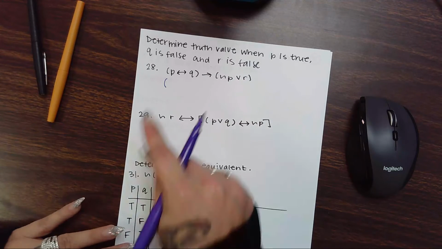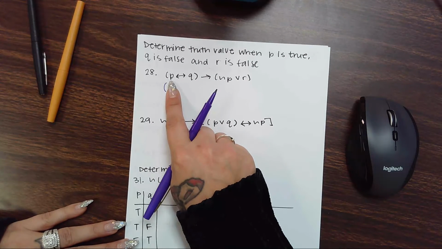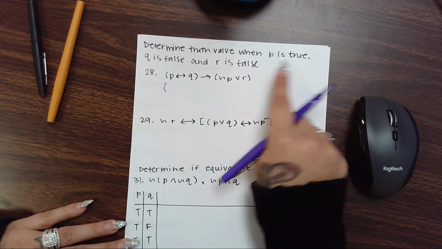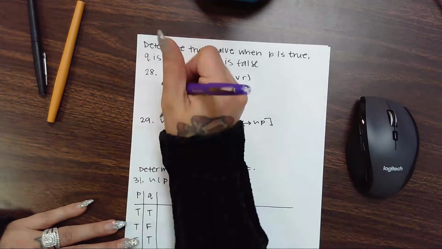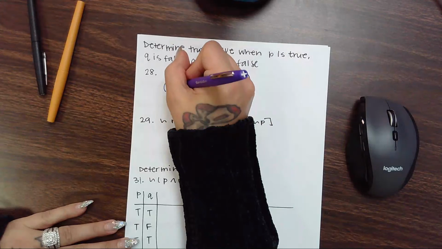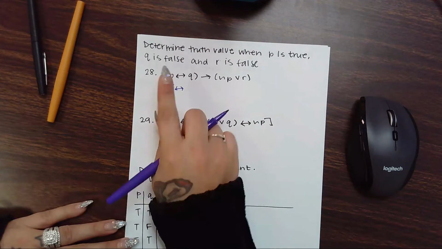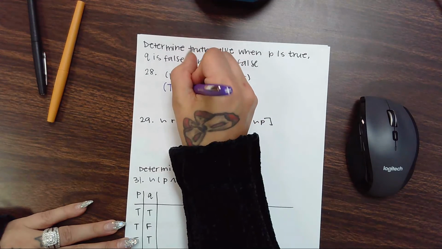So here I have my open parenthesis, and then I have my simple statement P, where P is true. So I'm going to change that P to a capital T. Now bring down your symbol. Q is what? Q is false. Close.